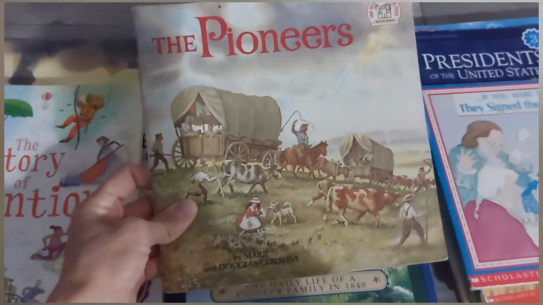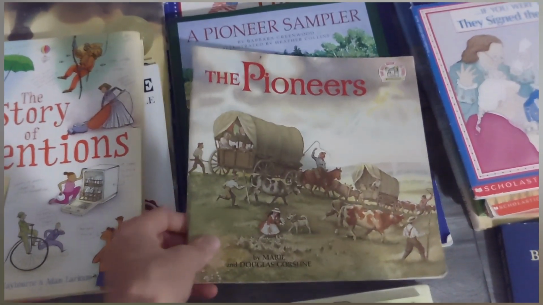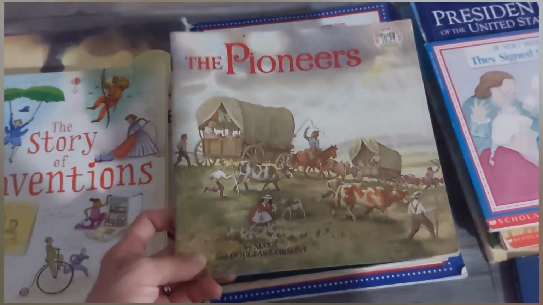And so I have this book. I can read this in 1 or 2 sittings, definitely one if you want to. And it gives a good overview. It even starts with Lewis and Clark and talking about how they began to expand westward.